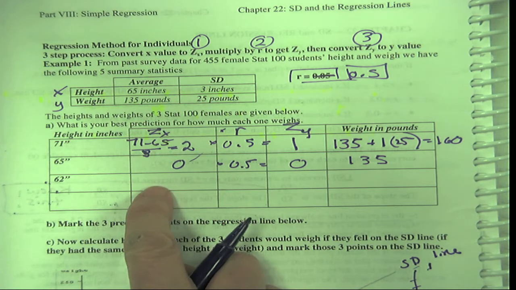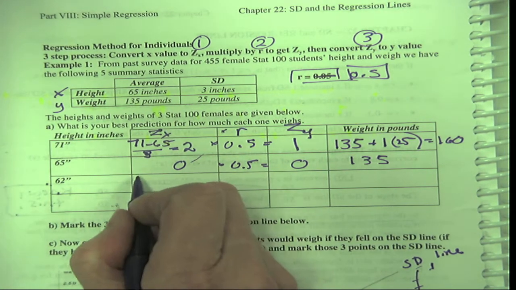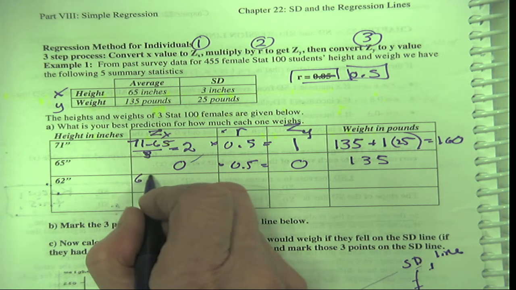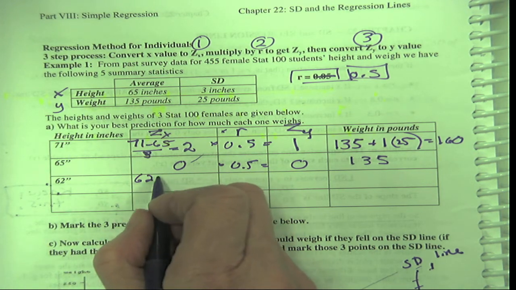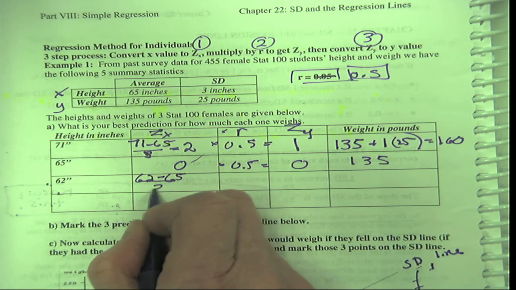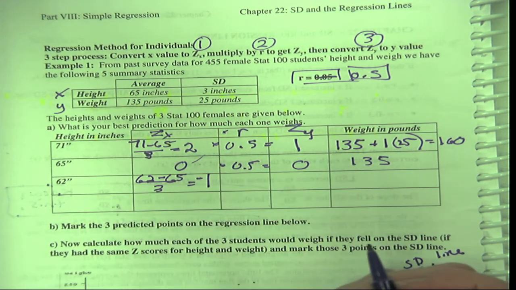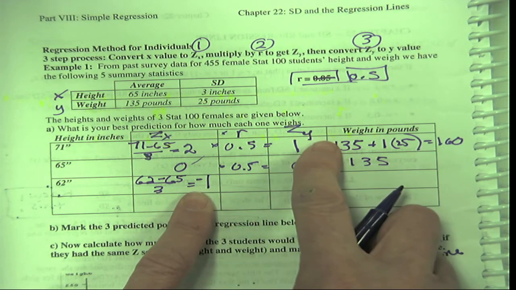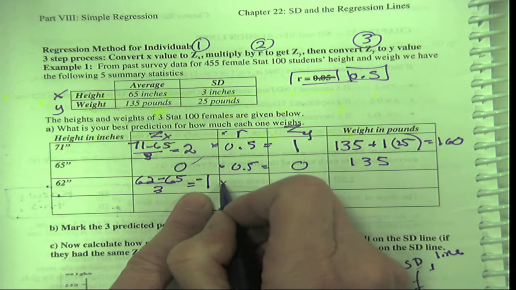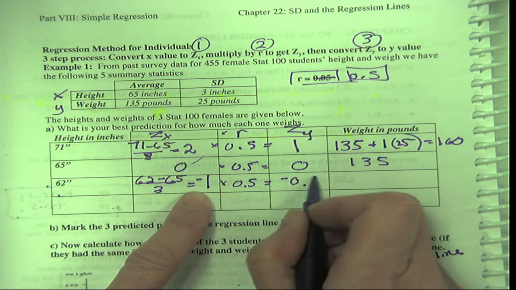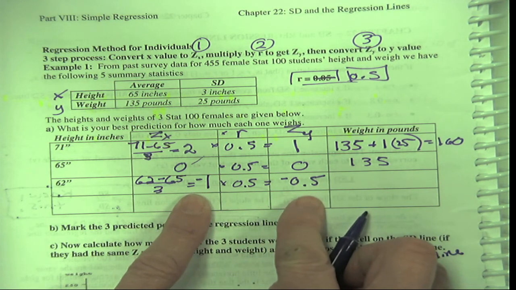And now let's look at this one. It's a negative correlation. The person is below average, excuse me. So this person is below average by 3 inches, and when we divide by 3 inches, he's 1 standard deviation below average. But as you have to multiply, our best prediction is negative a half a standard deviation below average here.